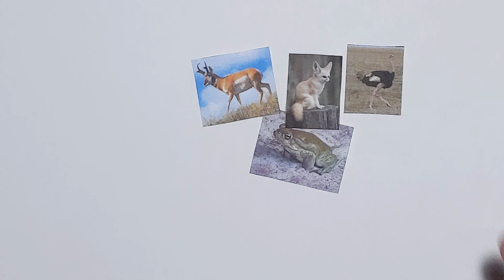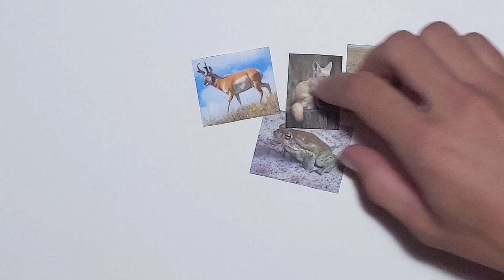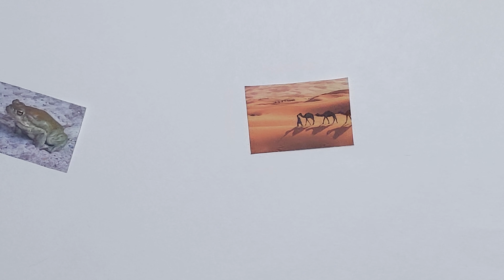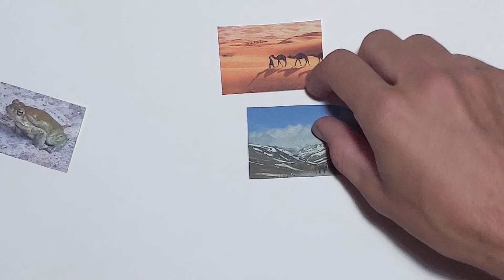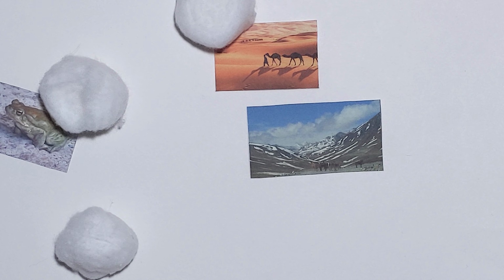For the same reason, the ostrich has long, strong legs and short wings to help it balance running at high speeds. The most distinct characteristic of the desert biome is the very low rainfall. A desert can be warm or cold and even have very heavy snowfall, but it is characterized by the very low levels of rainfall.